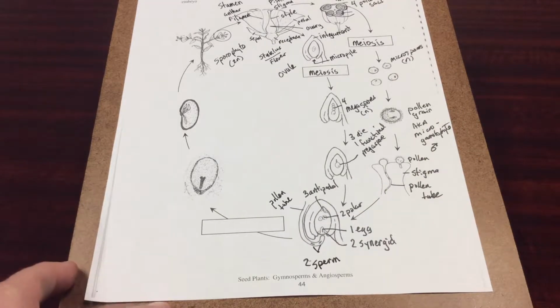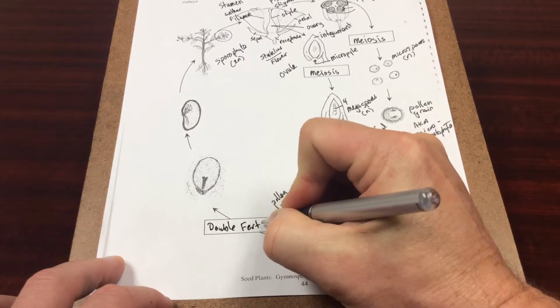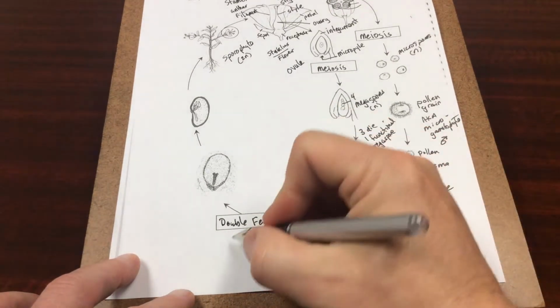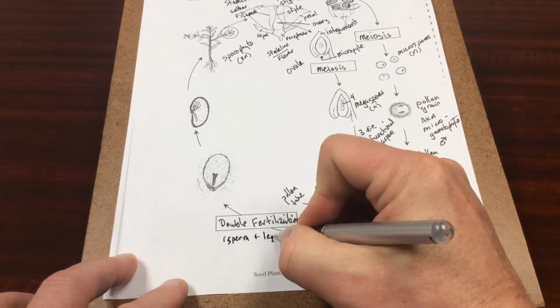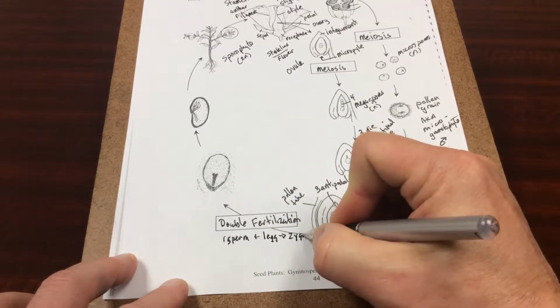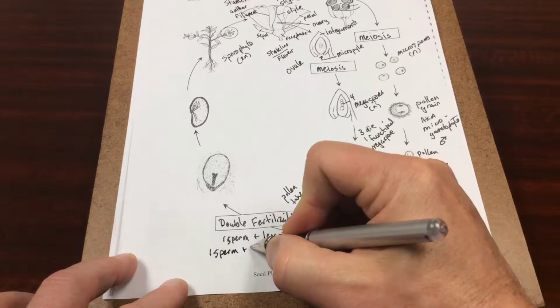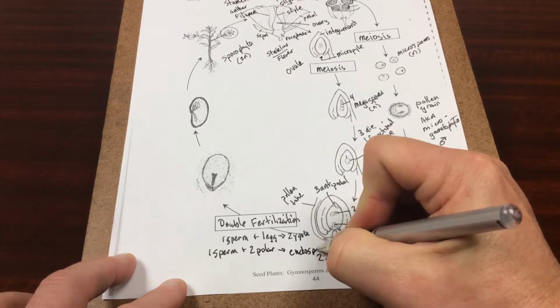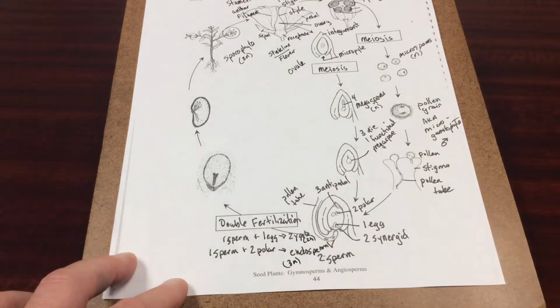participate in fertilization. Members of the phylum Anthophyta, the flowering plants, undergo double fertilization. Where we see one sperm plus one egg makes the zygote, and the other sperm fuses with the two polar nuclei to form a tissue called endosperm. The zygote is diploid, and the endosperm is triploid.